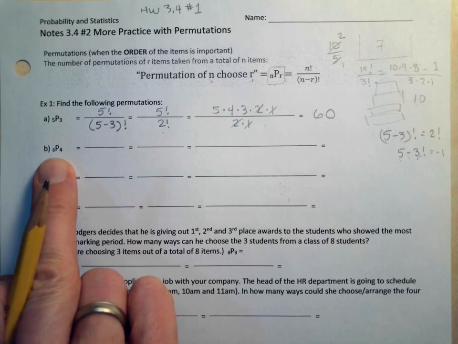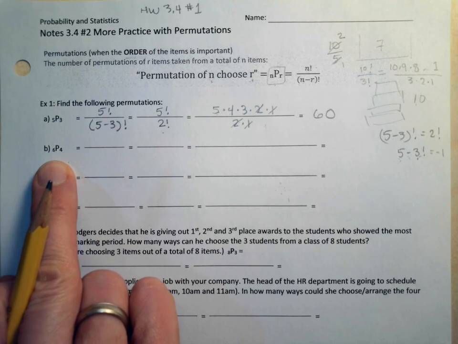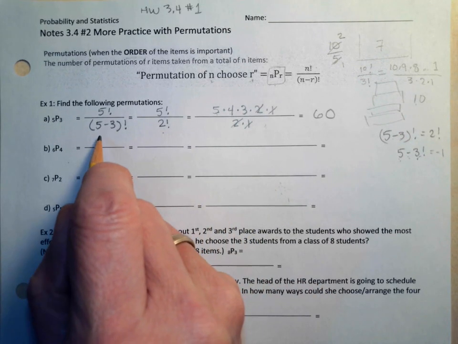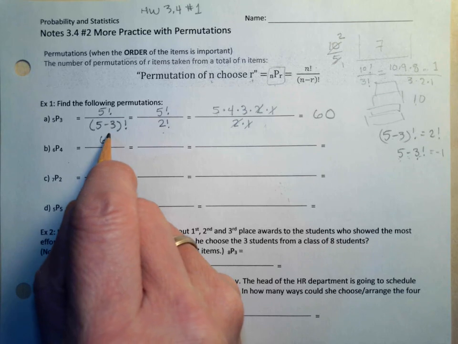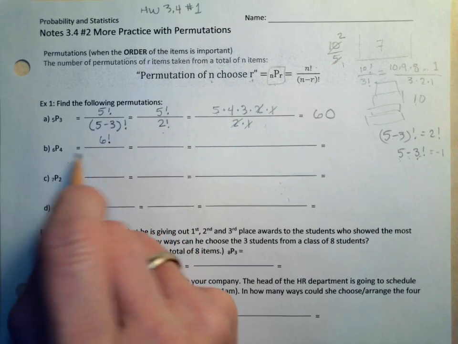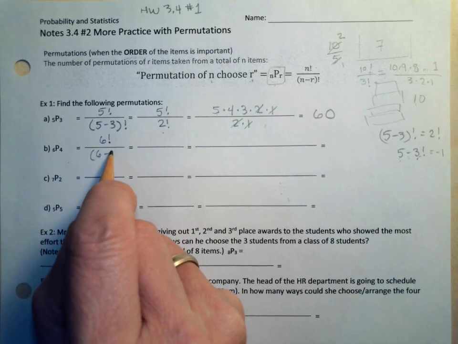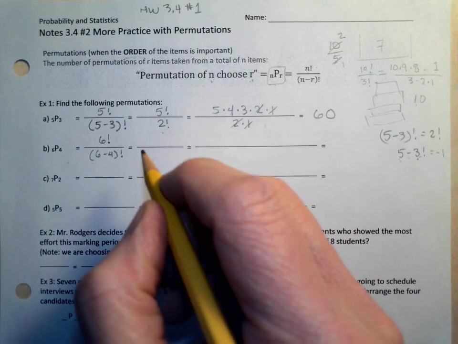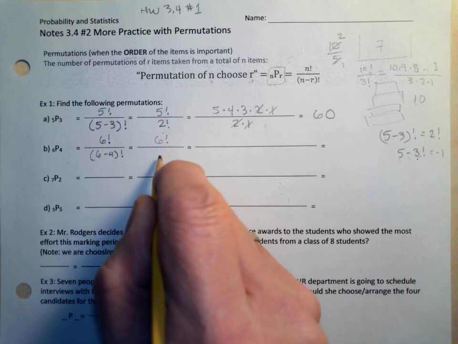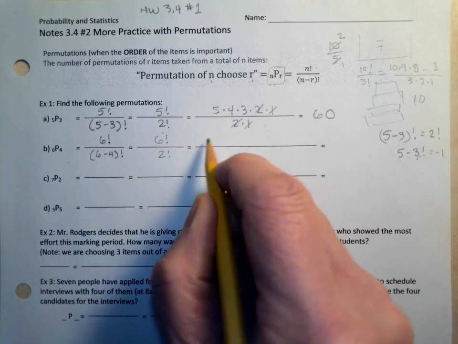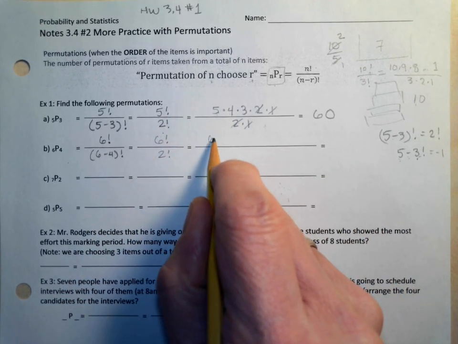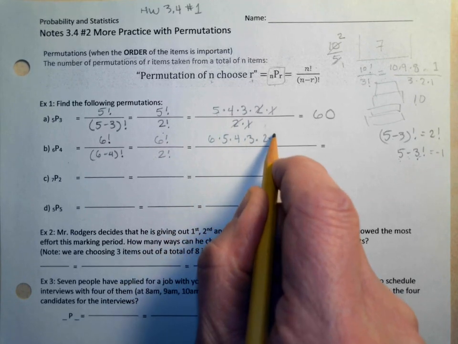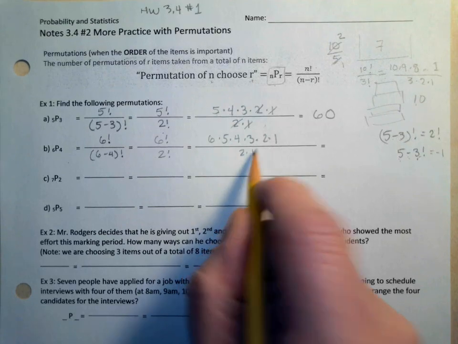All right, next one. A permutation of 6, choose 4. So go ahead and fill that one out. So I'm going to use all my slots. So 6 factorial, and then 6 minus 4 factorial. And then we have 6 factorial over 2 factorial. And again, we can sort of write that out. 6 times 5 times 4 times 3 times 2 times 1 over 2 times 1.